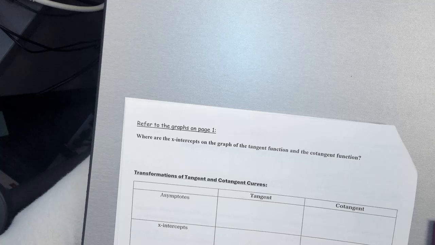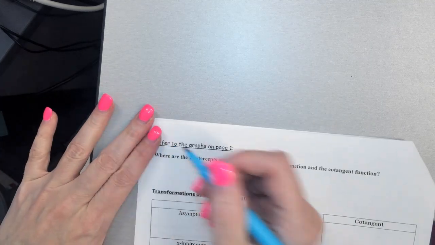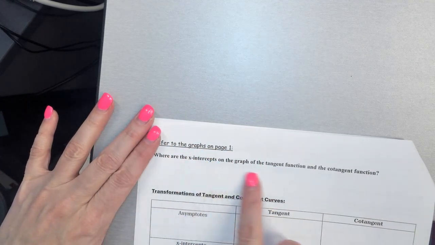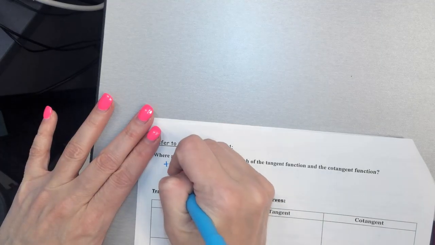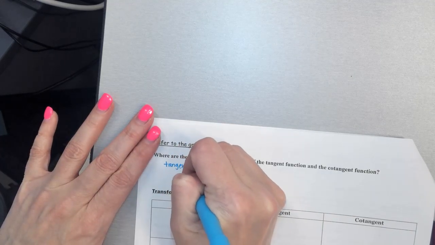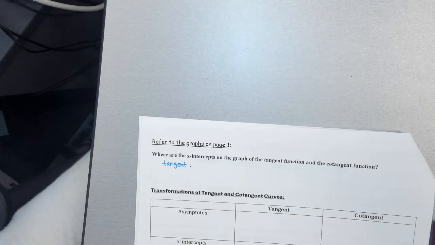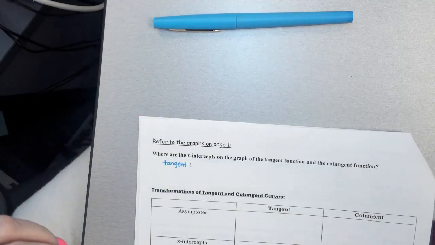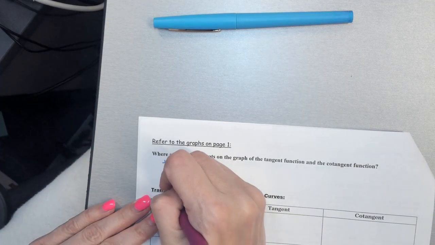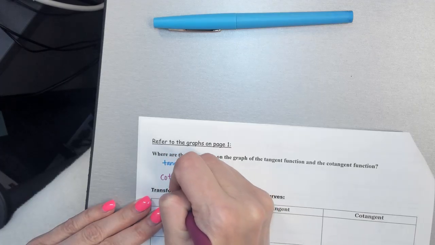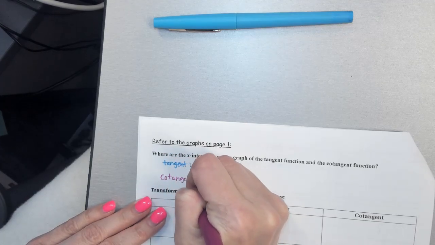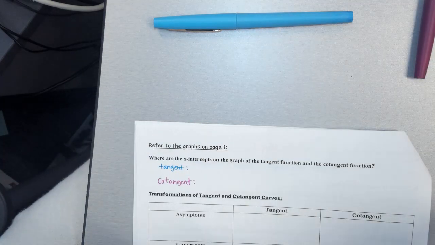So I'm going to show you my graph so you can fill this out without flipping back and forth. But the x-intercepts on the graph of the tangent function, we're going to use that 3-cycle graph, and then for the cotangent, we'll do the same thing. So I just want you to list all of those intercepts.